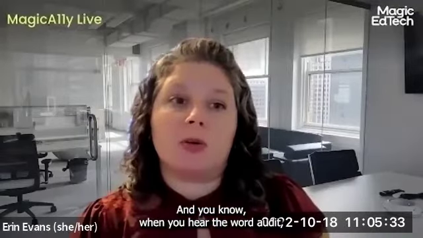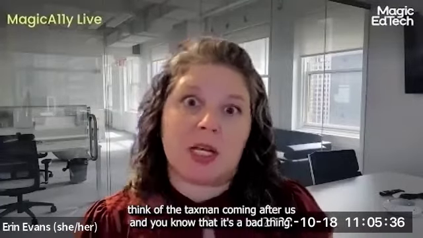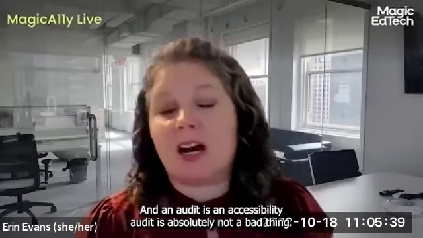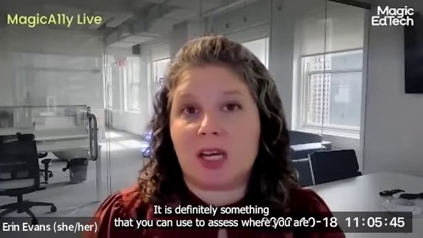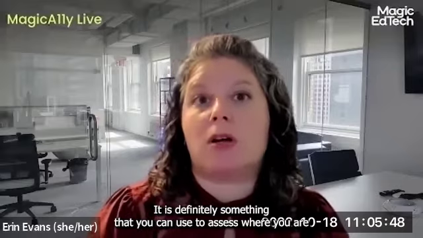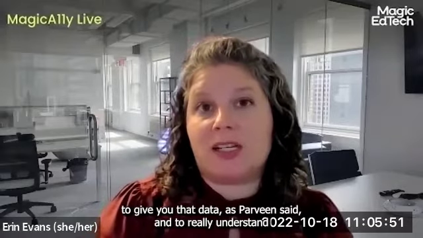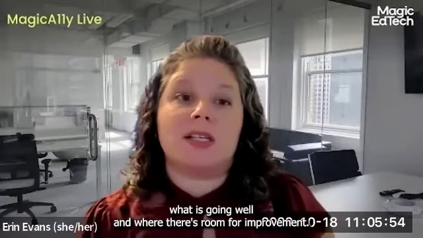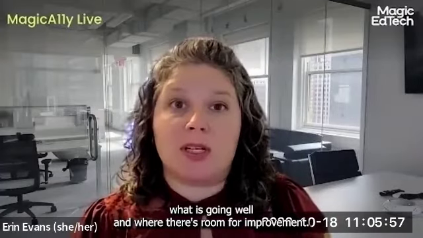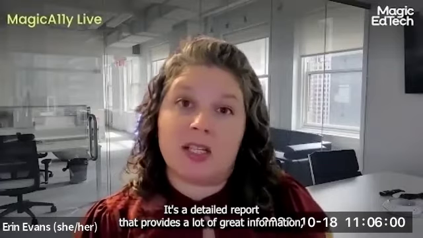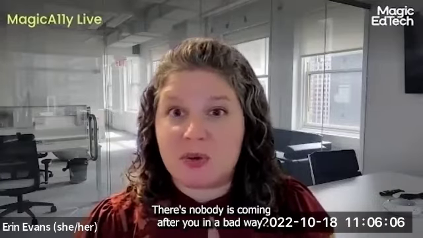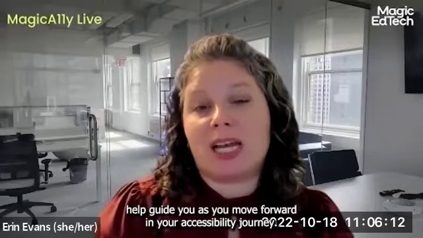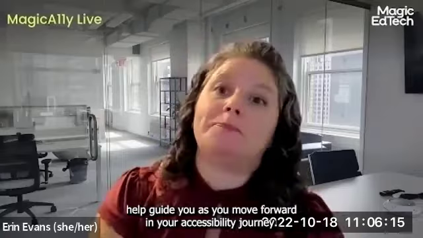When you hear the word audit, I automatically think of the tax man coming after us and that it's a bad thing. An accessibility audit is absolutely not a bad thing. It is definitely something that you can use to assess where you are, to give you that data, as Tarveen said, and to really understand what is going well and where there's room for improvement. It's just a detailed report that provides a lot of great information, but it shouldn't be looked at as something scary. Nobody's coming after you in a bad way. It's just information that will help guide you as you move forward in your accessibility journey.